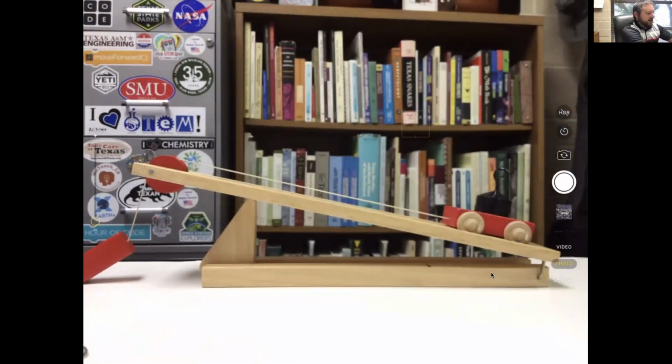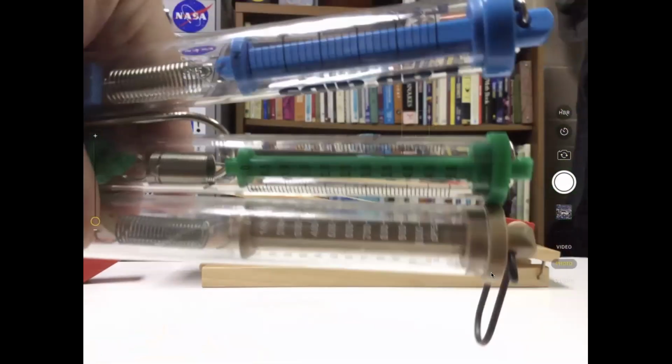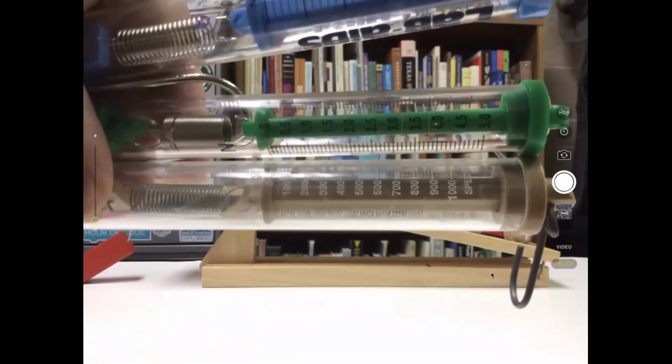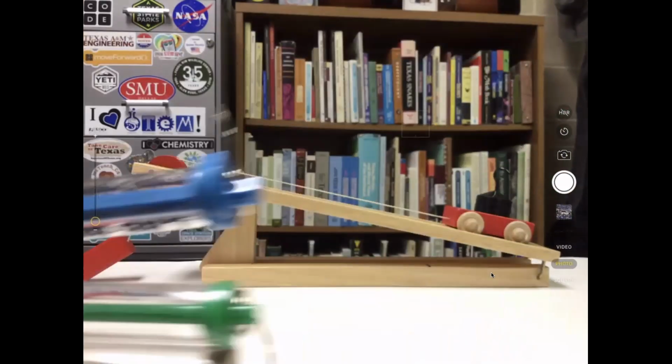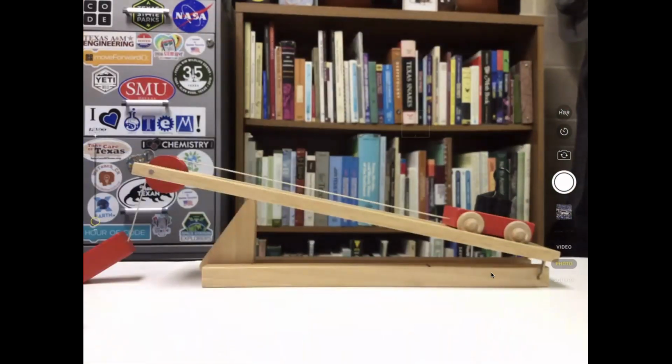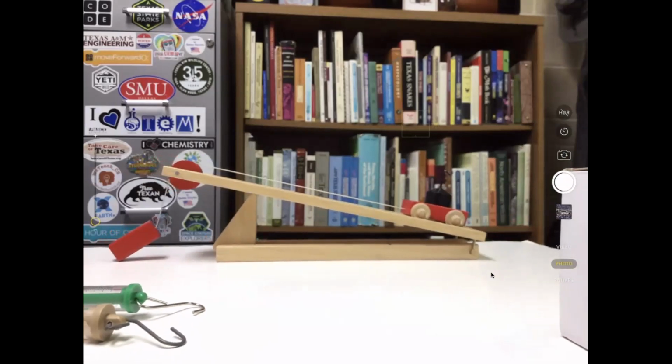There are different types of spring scales that all work the same way. I'll hold all of these up so you can see. This tan one goes to 10 newtons, the green one goes to 5, and this blue one goes to 2.5. This is not a very big cart, so I'm going to use the 2.5 Newton spring scale. And let me move this a little farther back so you can see the whole thing happening.